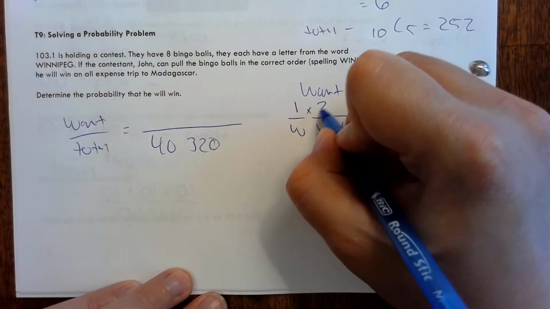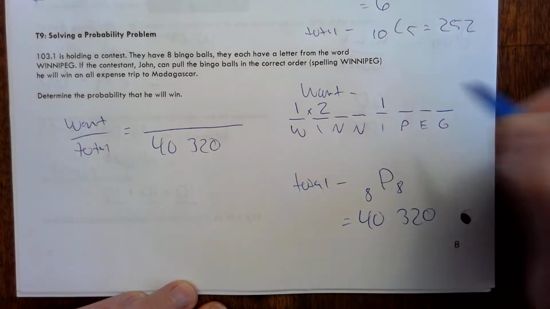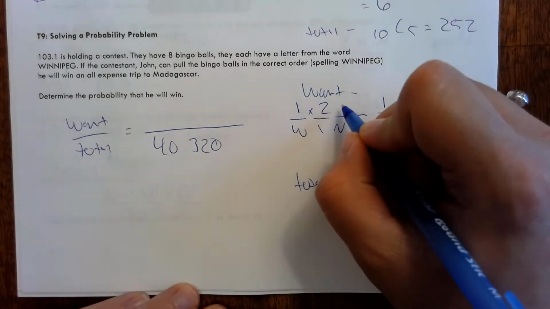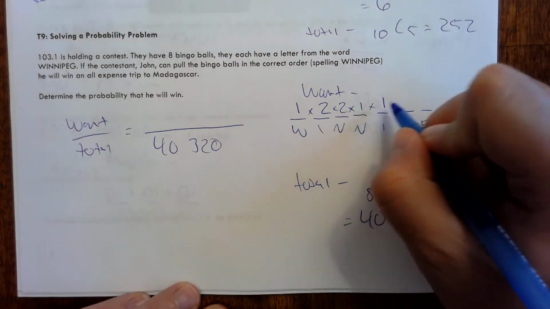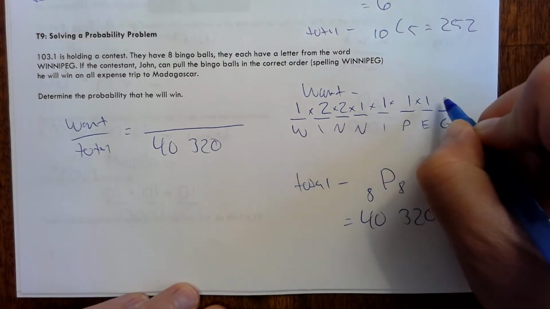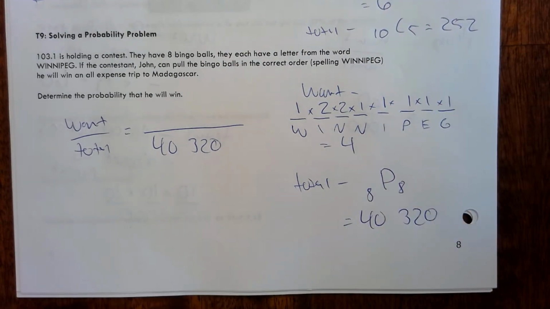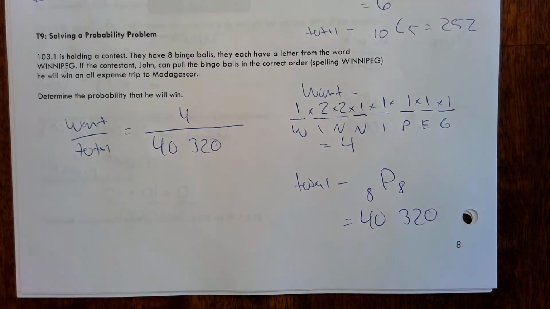There are 2 I's, and if we skip ahead to the next I, there's only going to be 1 I by that time, because I'll have used 1 up. And same with the N's. Well, there's 2 N's to begin with, but then I'll use 1 N and there'll only be 1 N left. And there's only 1 P and 1 E and 1 G. So there are only 4 ways that you could possibly pick out these balls and spell Winnipeg. So there are 4 out of 40,320 ways to win here.